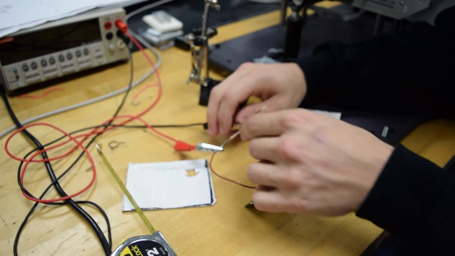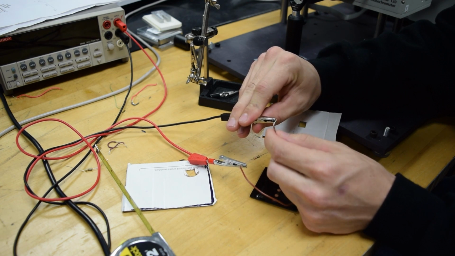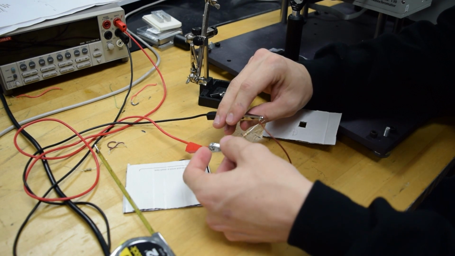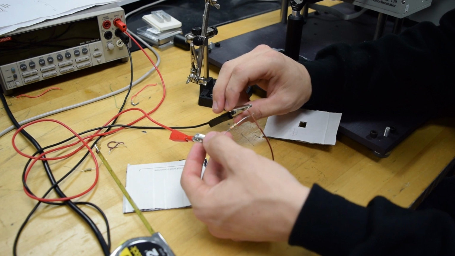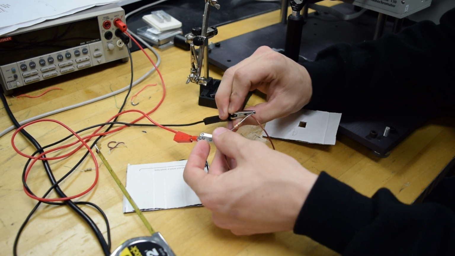So to get started, I'm going to hook this into the power meter. I've got the two leads, positive and negative. It doesn't matter really which goes into which lead. You'll end up with a negative reading or a positive reading in the Keithley, but it's fine either way.